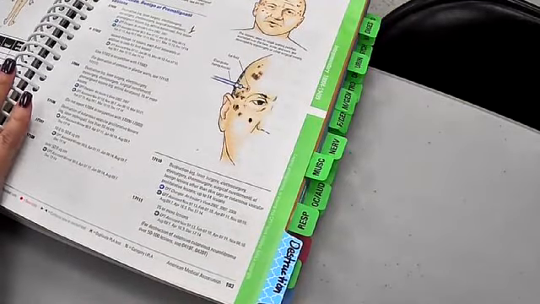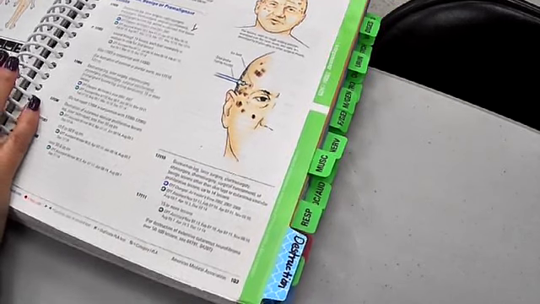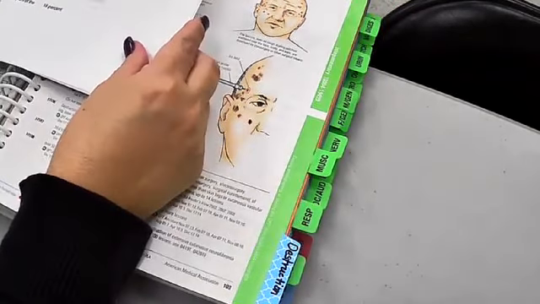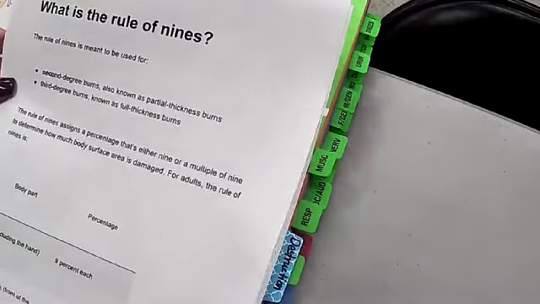Then this is our Lund-Browder diagram and classification method of burn estimations. I'm going to be uploading you guys this document. It's called What is the Rule of Nines, and it's all about burns.